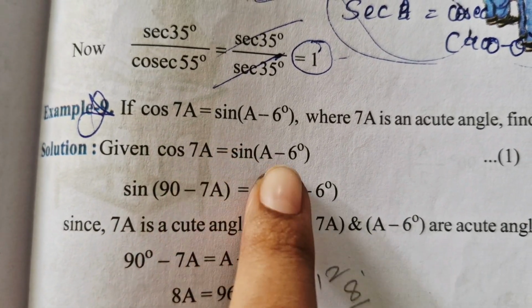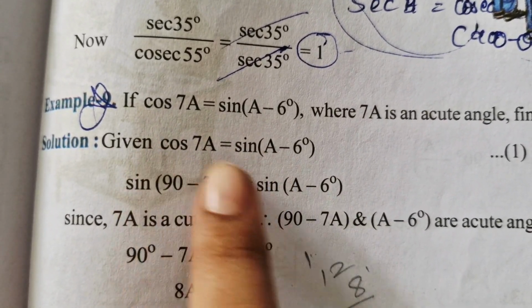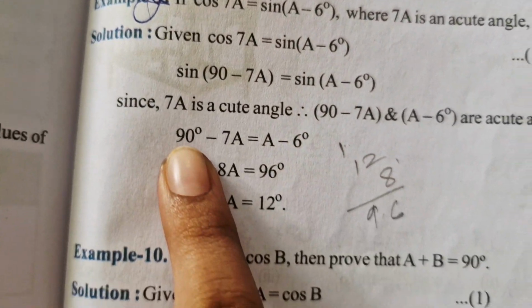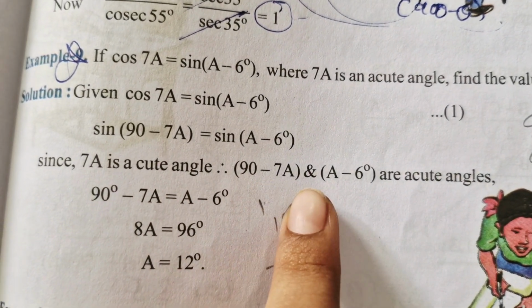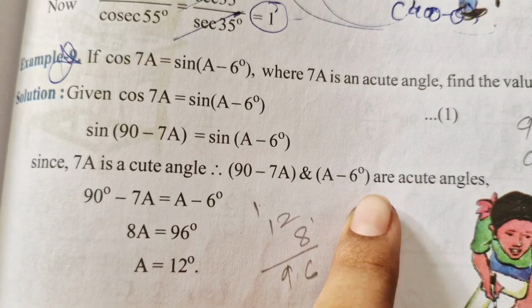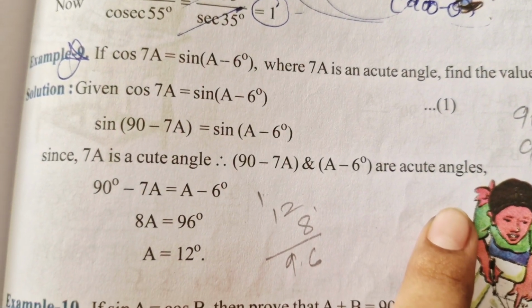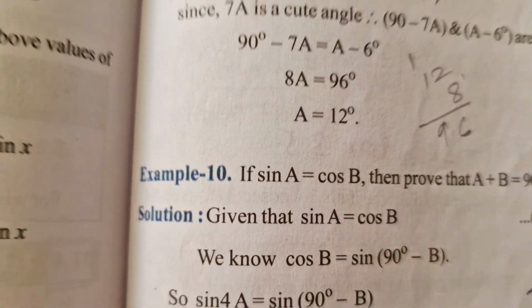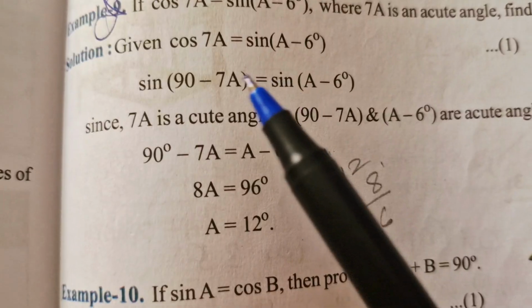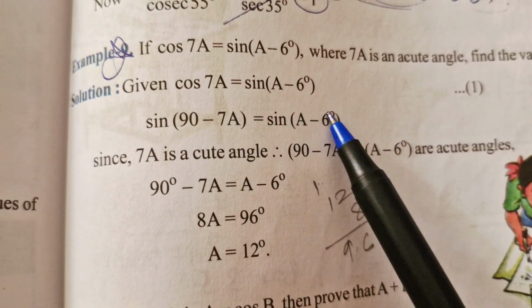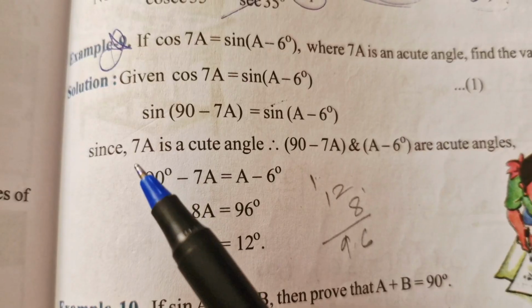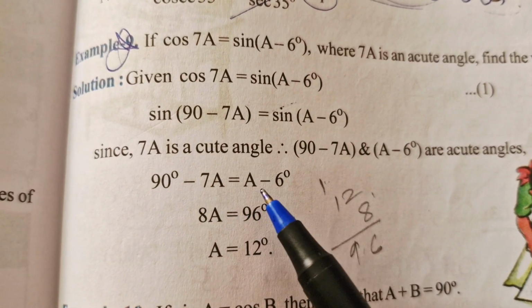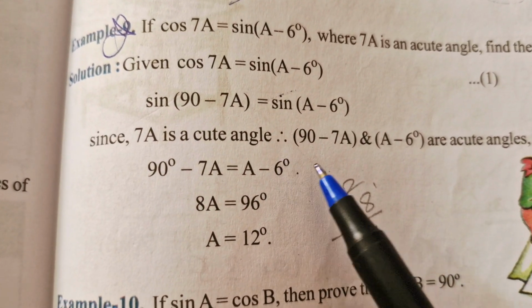I hope you understand this identity. Since 7a is an acute angle, 90 minus 7a and a minus 6 are acute angles. We have equated them because both are acute angles, and we have cancelled the sine. So we have 90 minus 7a is equal to a minus 6.